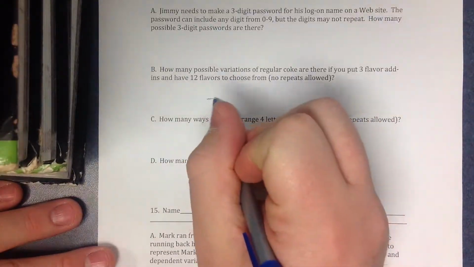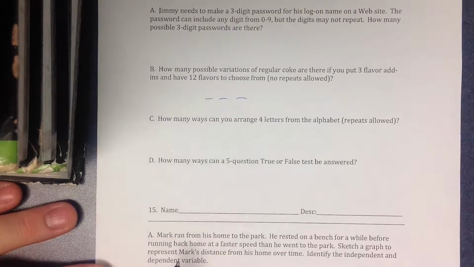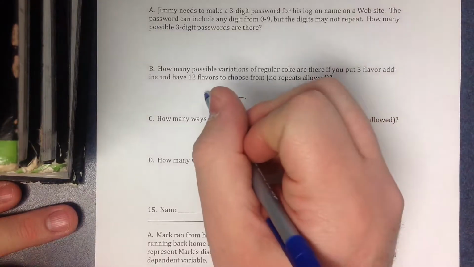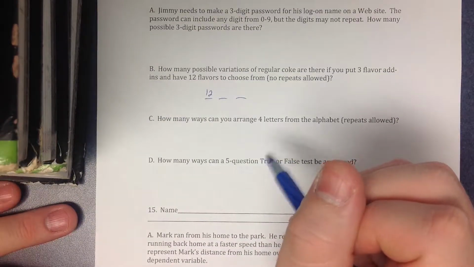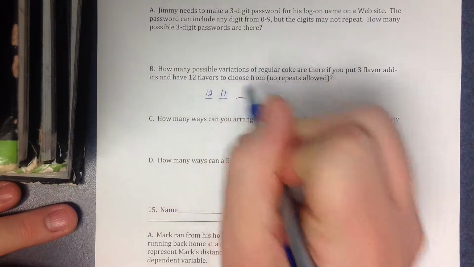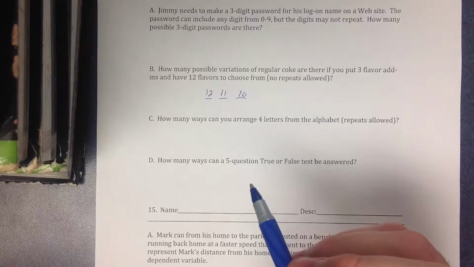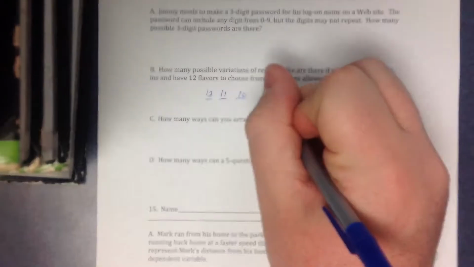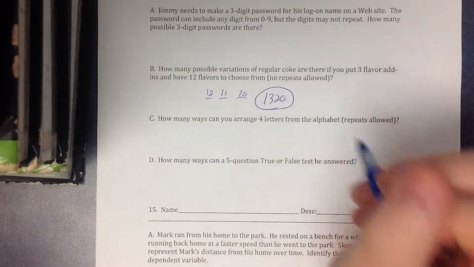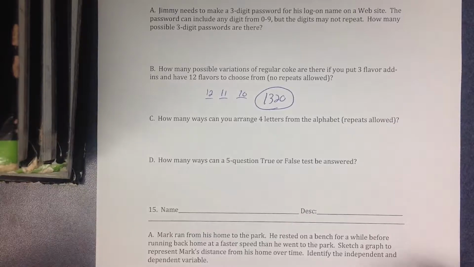So I've got 3 flavor add-ins I'm going to put in, and I've got 12 to choose from, but no repeats. So I could put 12 choices for that first add-in, but since I can't repeat it, then there'll only be 11 choices for the second and 10 for the third. So 12 times 11 times 10 is 1,320 different possibilities I can make, or different variations of Coke with 3 different add-ins.